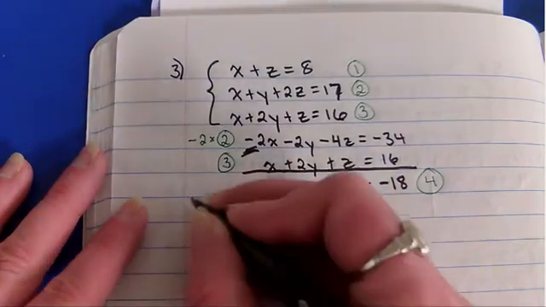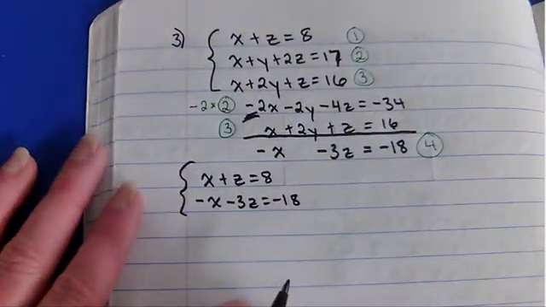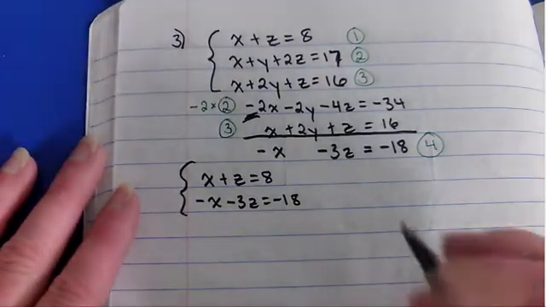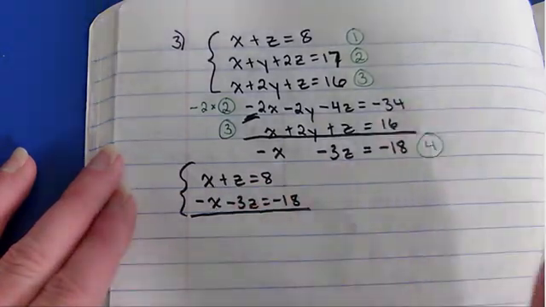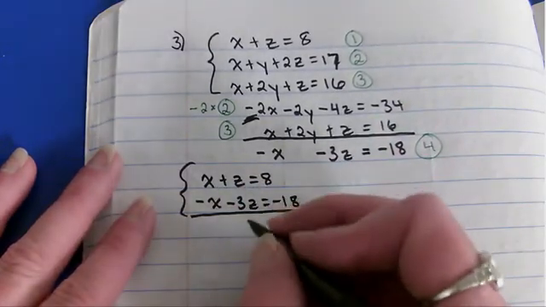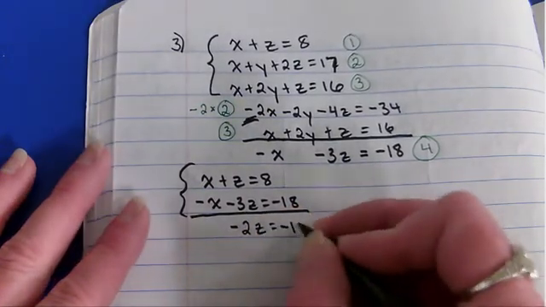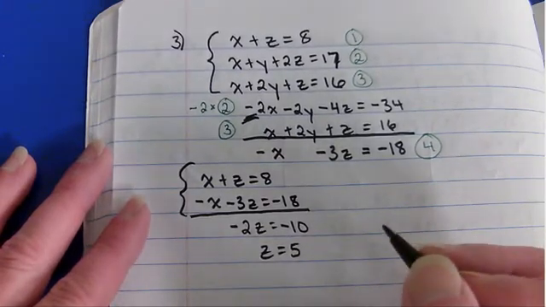Oh, this one worked out so nice. Do you see why I'm saying this is working out really nice? What's going to happen if I add these together right now? The x's are going to go away. X plus negative x, it's gone. Z and negative 3z is negative 2z equals negative 10. So z is 5. Oh, how nice.